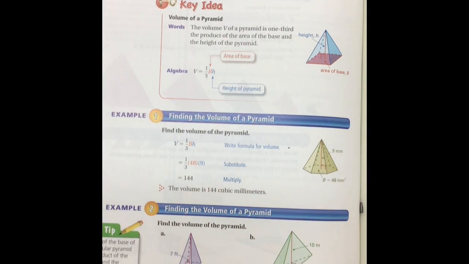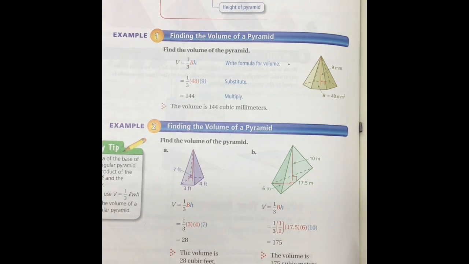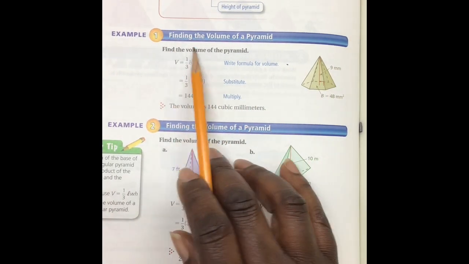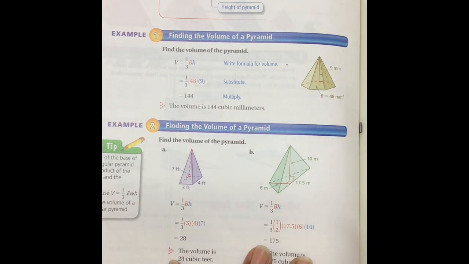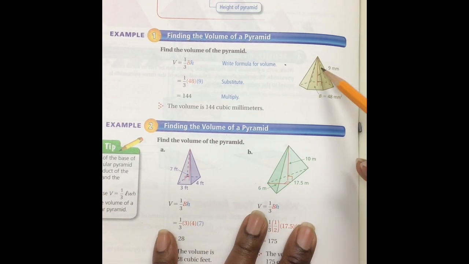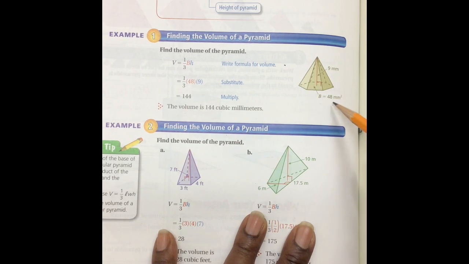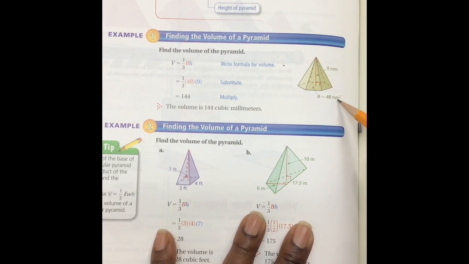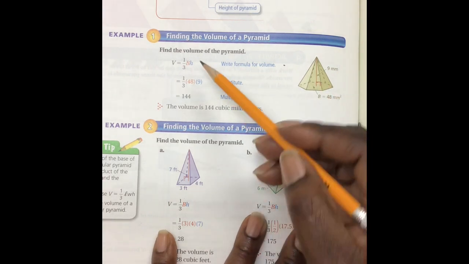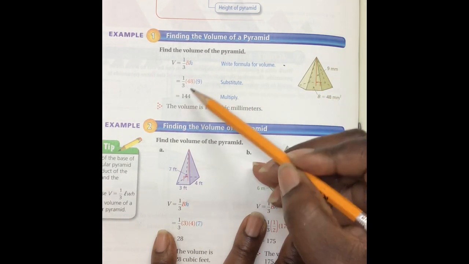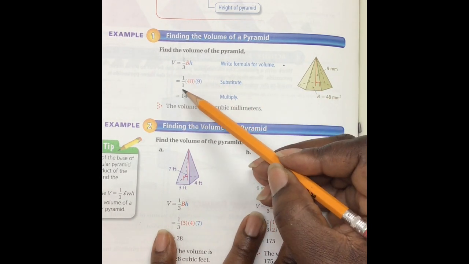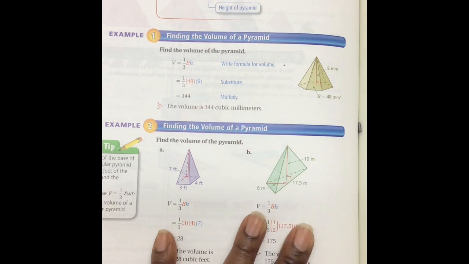Let's move forward and look at example 1, finding the volume of a pyramid. In this case, the base B is given to us, which is 48. It's not in the form of a square, so we take the value they have given us, 48, take 1/3 of it, and multiply it by 9.